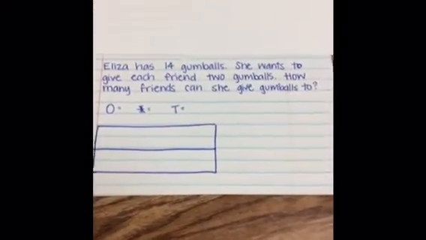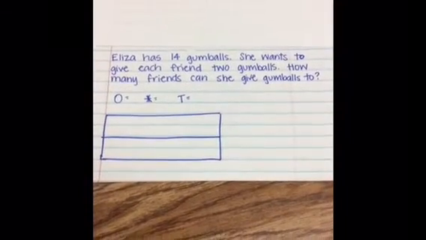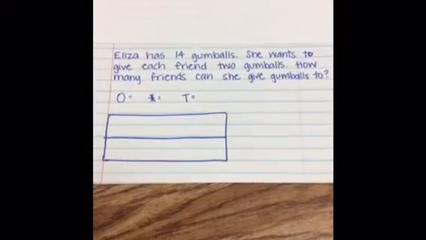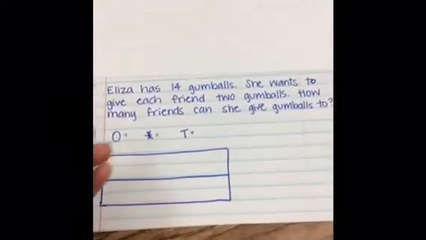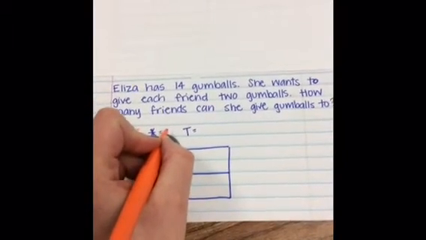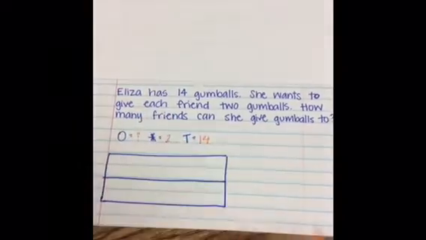Okay, so let's put it in a word problem. Eliza has 14 gumballs. She wants to give each friend 2 gumballs. How many friends can she give gumballs to? So I'm looking for friends, but I don't know how many friends. But each friend is going to get 2 gumballs, and I have 14 total gumballs.